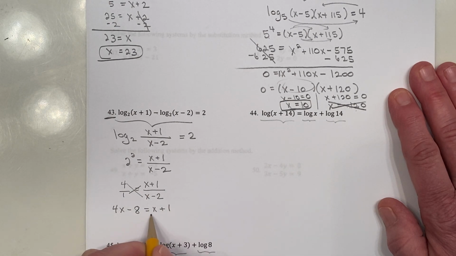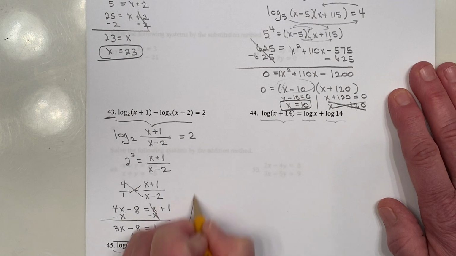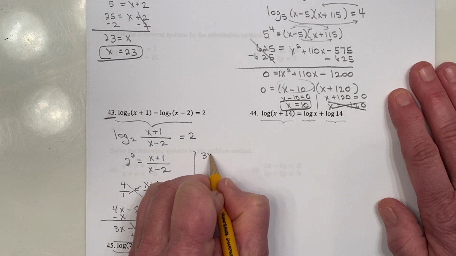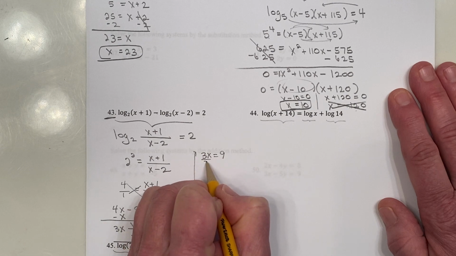It's a linear equation, so not as bad as quadratic. Let's get the x's on the left-hand side of the equation. I'm going to add an 8, add an 8. Looks like 3x equals 9. Divide by 3.